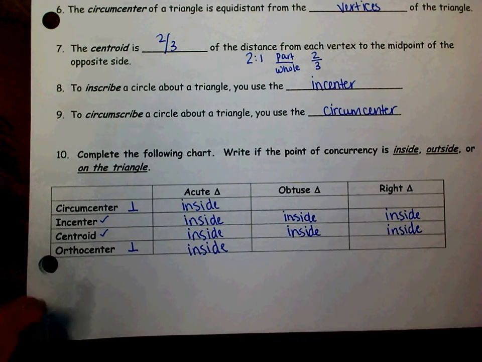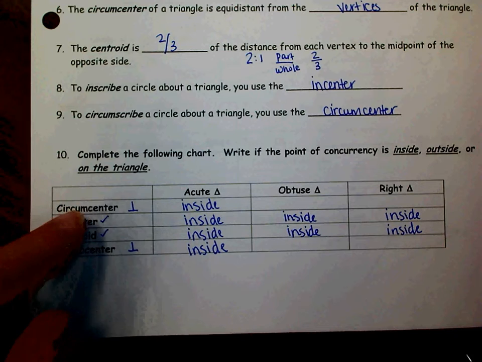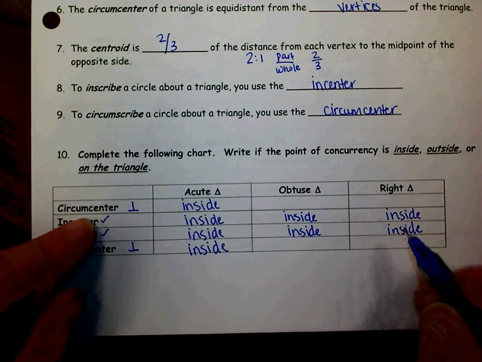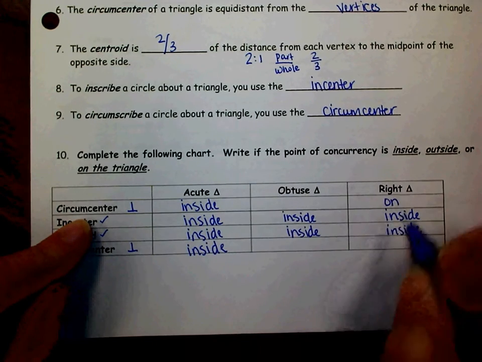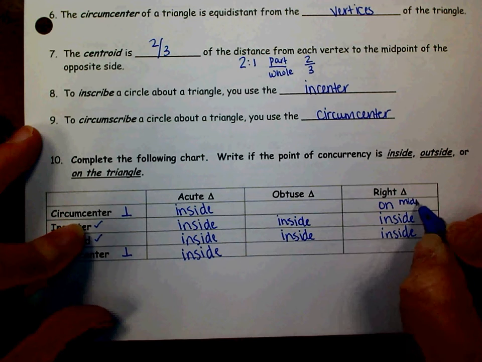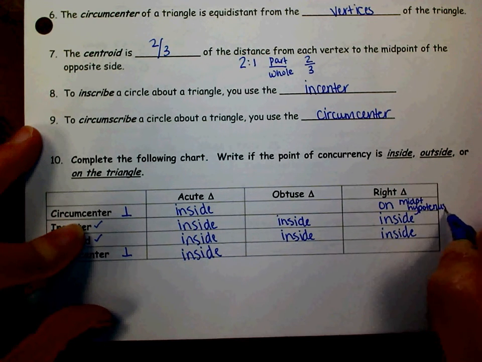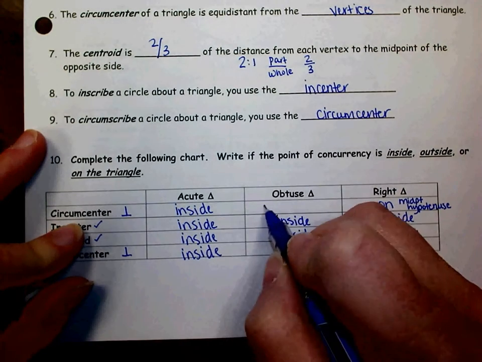So a circumcenter, remember, is created from the perpendicular bisectors. If you have a right triangle, it's going to be on the triangle. In fact, it's going to be the midpoint of the hypotenuse of that right triangle. If it's an obtuse triangle, it's going to be outside the triangle.